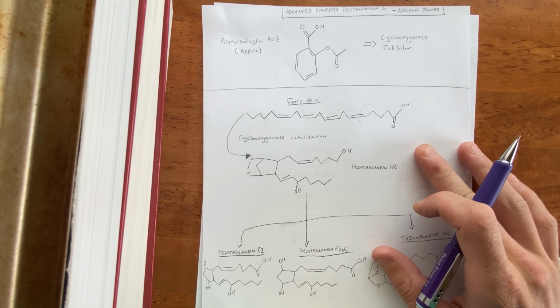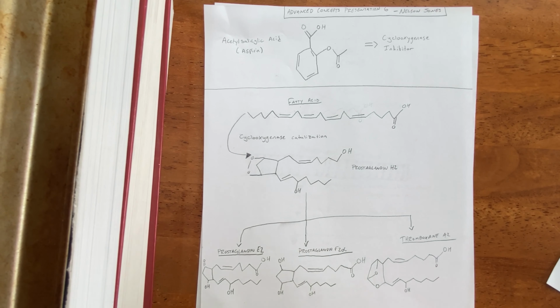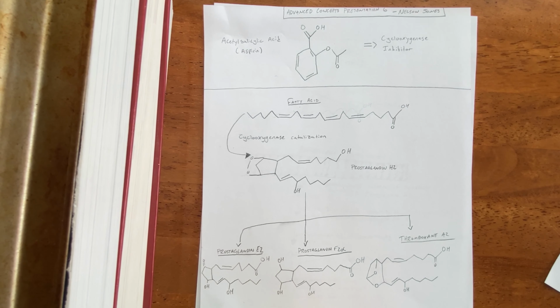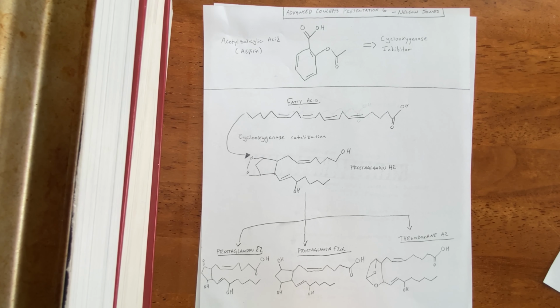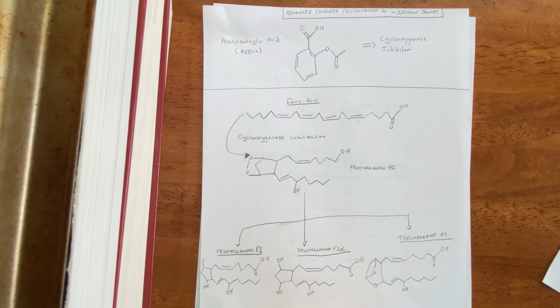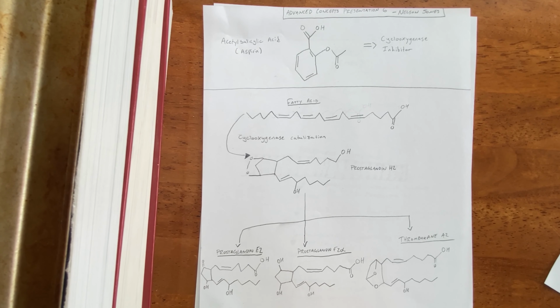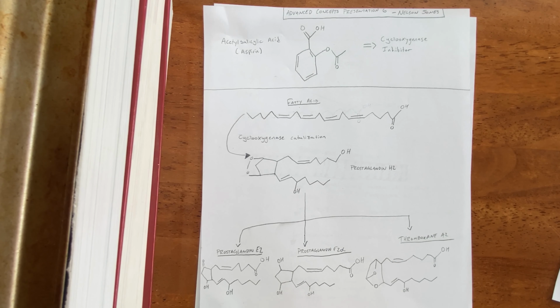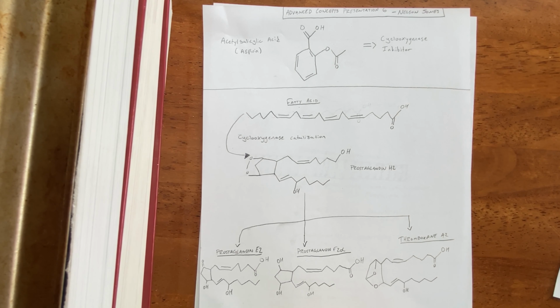Hi class, Nelson Jones here with Advanced Concepts presentation number 6, and today we're talking about how aspirin inhibits cyclooxygenase, the mechanisms and pathways of that inhibition, and how it affects prostaglandins and what they do too. So let's get right into it.